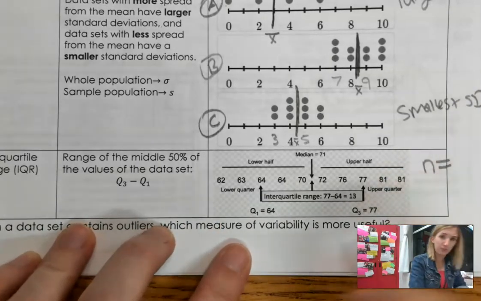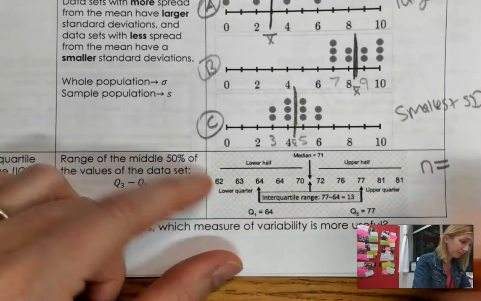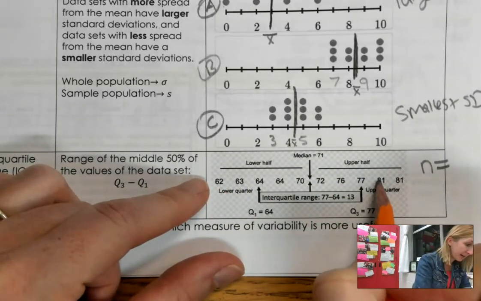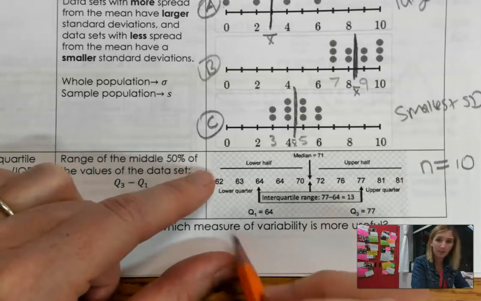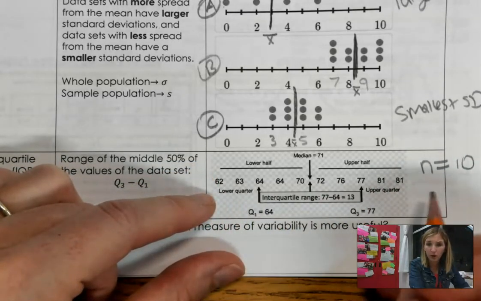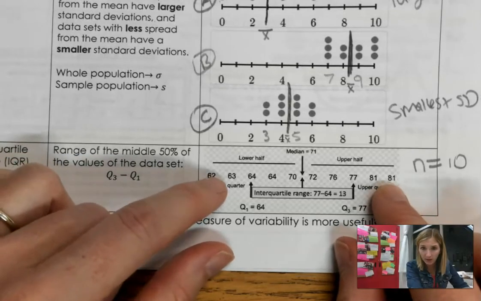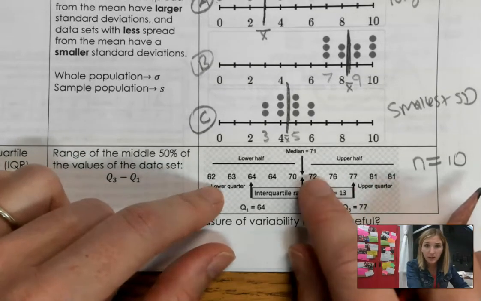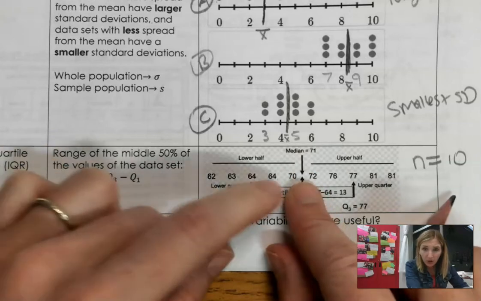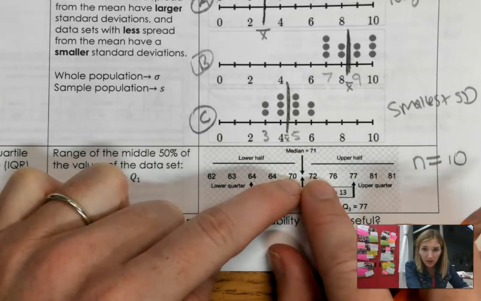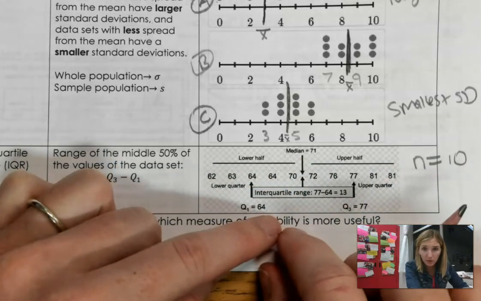First, let's see what the sample size of this data set is. I've got 1, 2, 3, 4, 5, 6, 7, 8, 9, 10. So I've got 10 numbers, and I've ordered them in a row, right? So they're going from smallest to largest. So I can figure out the range, 81 minus 62. My median is the middle number, and it's right in between these 2 middle numbers because I have an even data set, right? So my median is going to be 71.